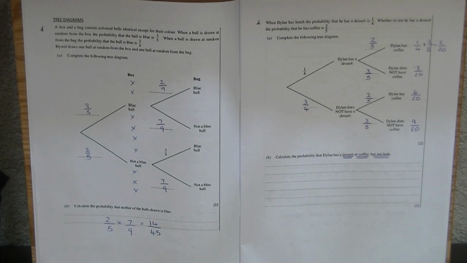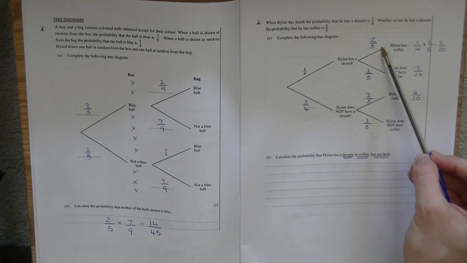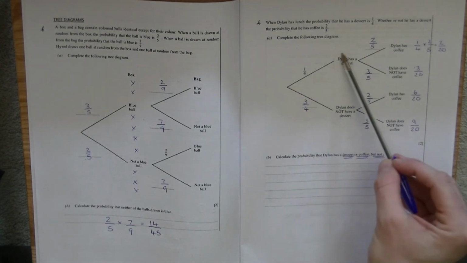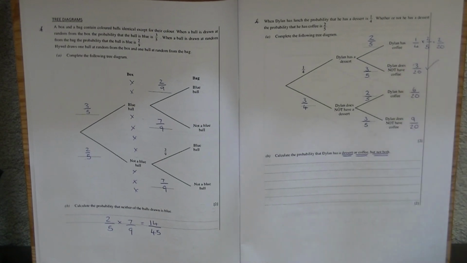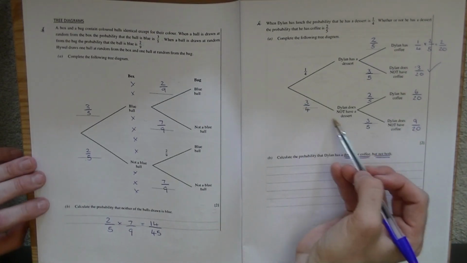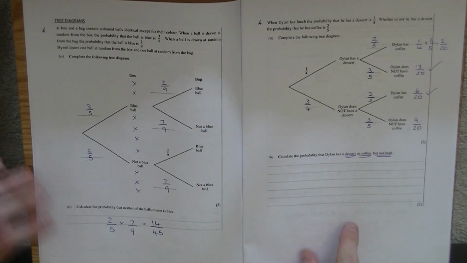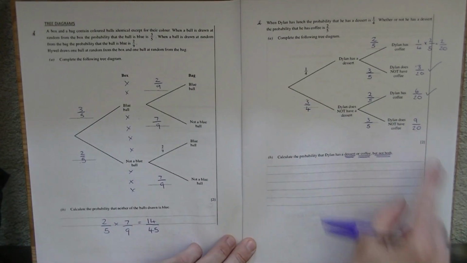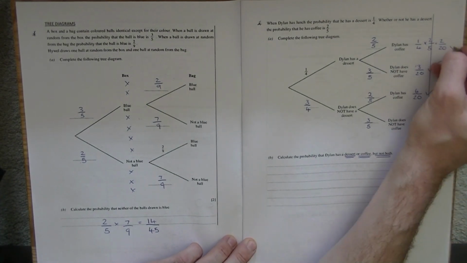Let's read part B though. Calculate the probability that Dylan has a dessert or coffee, but not both. Well, if I follow the top line, that would be him having both, so that's no good. If I follow this line, that's a dessert without a coffee, that's great. If I follow this line, this is not having a dessert but having a coffee. Again, that fits the brief. If I follow the bottom line, that's Dylan having neither thing, and that does not fit the brief.